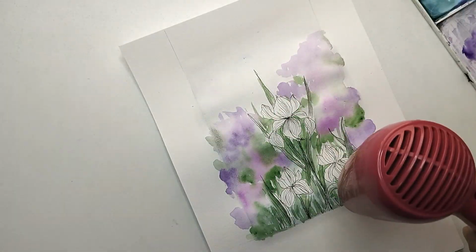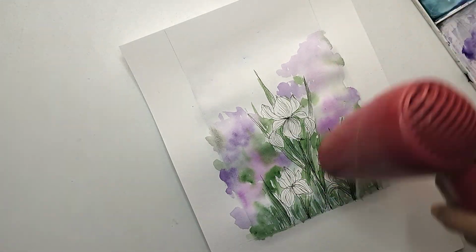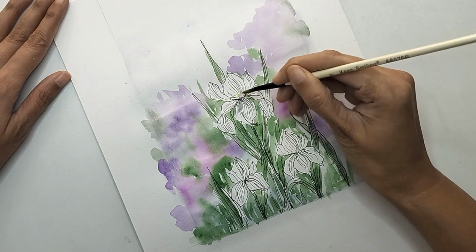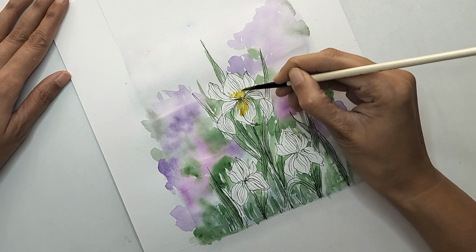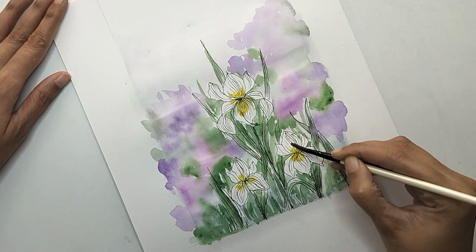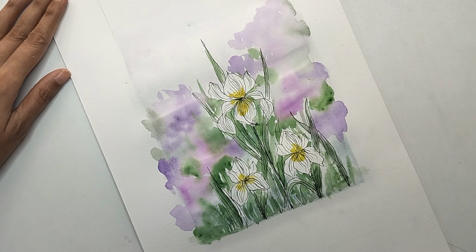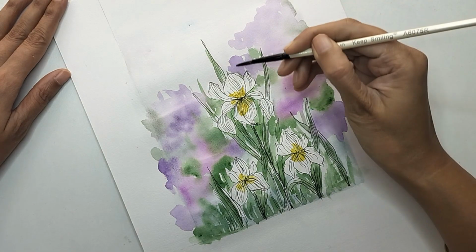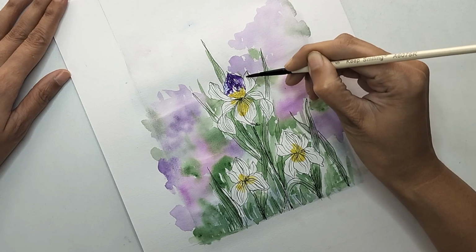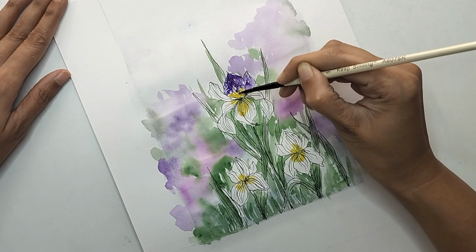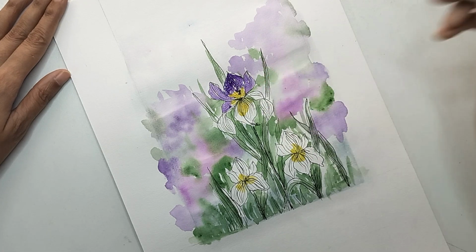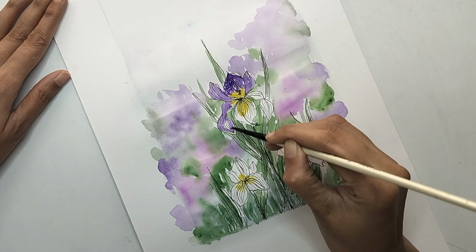Now with the help of yellow color and with the help of violet color and purple color, you can paint the foreground flowers as well. So I have used yellow color in the center part of the flower first, and then I'm trying to paint all the petals with the help of purple and violet color. This time I'm using a darker color, and we are doing this step on the dry sheet, so you can use a darker color and make it more visible because these are foreground flowers. We already have background flowers, as you can see, in a beautiful way.